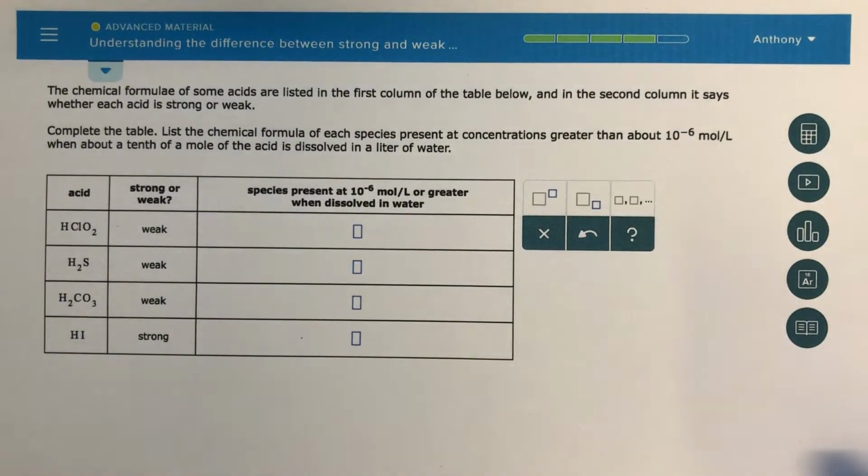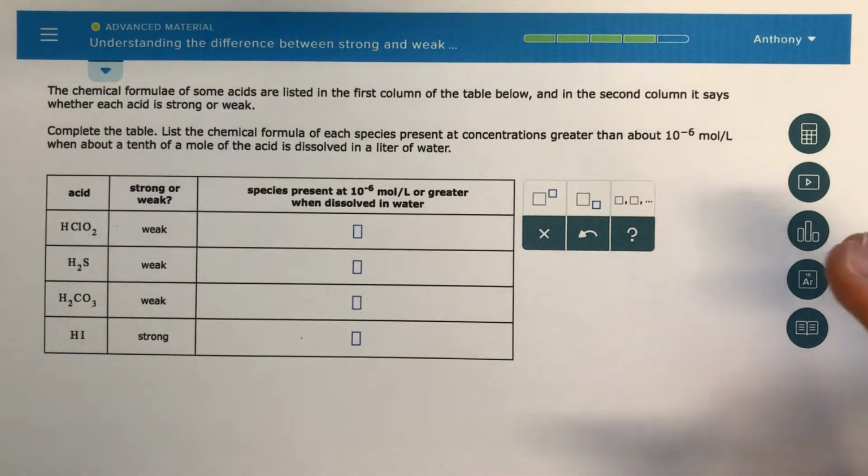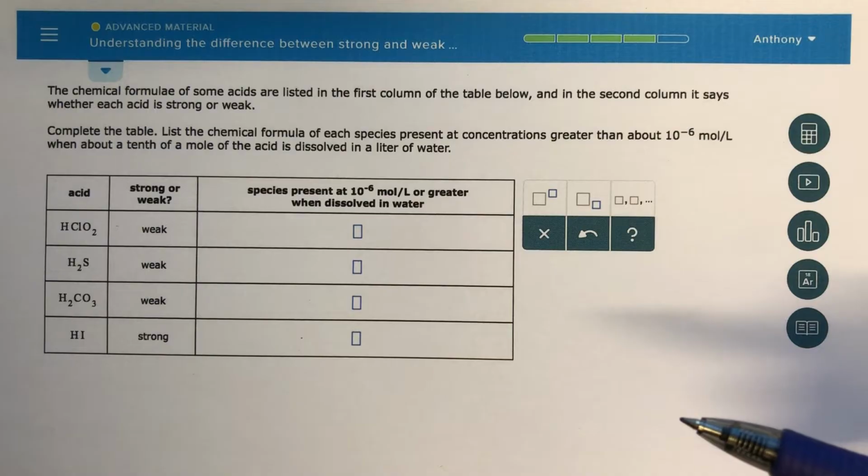All right, welcome back. So this is another ALEKS topic. It's called understanding the difference between strong and weak acids. And this is a little bit of a confusing problem, so I just wanted to run through it really quickly.